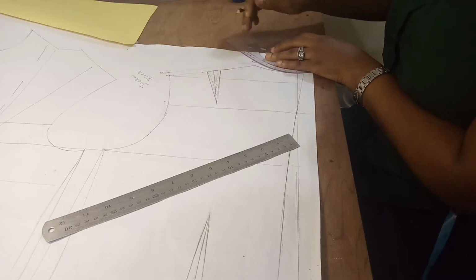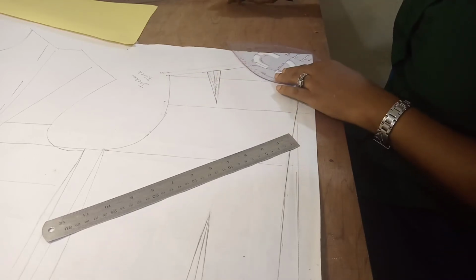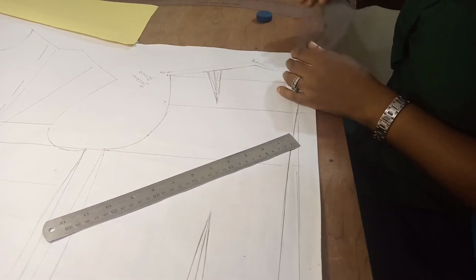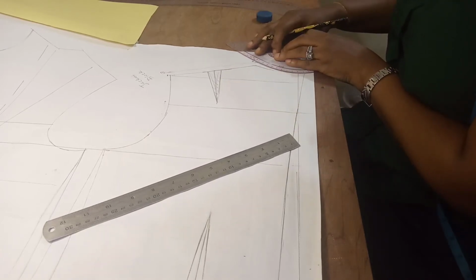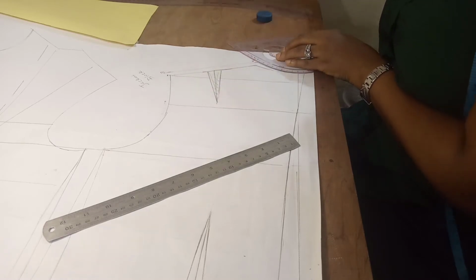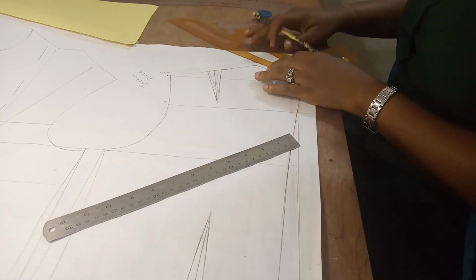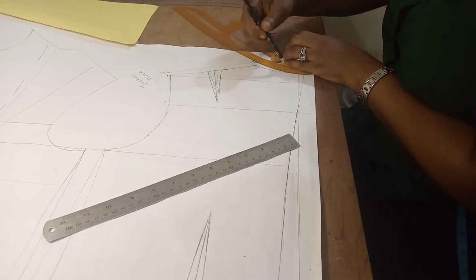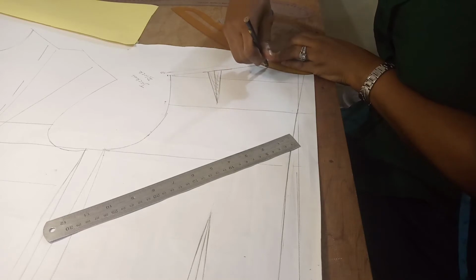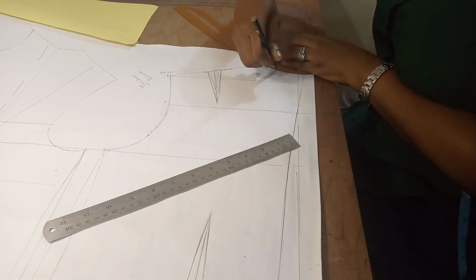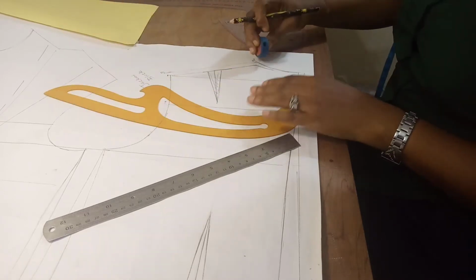Withdraw your neckline. This is your new neckline.